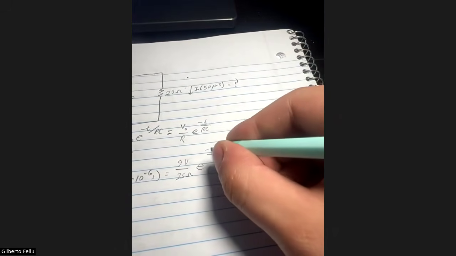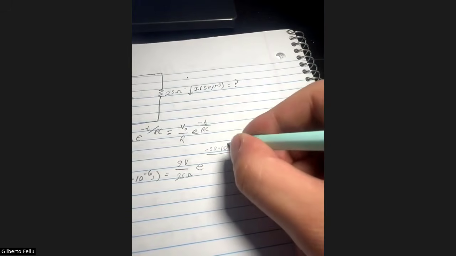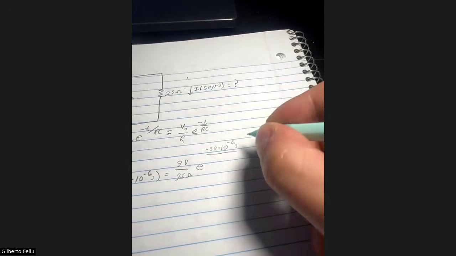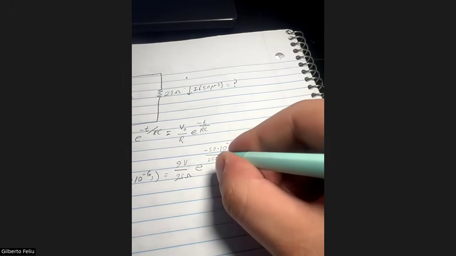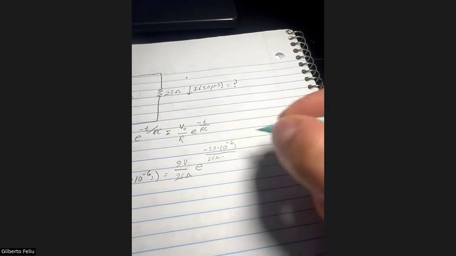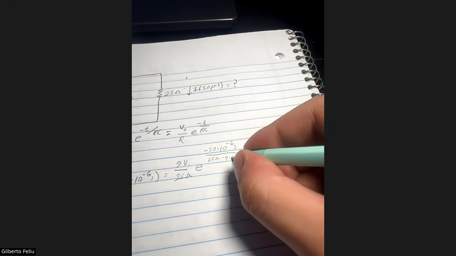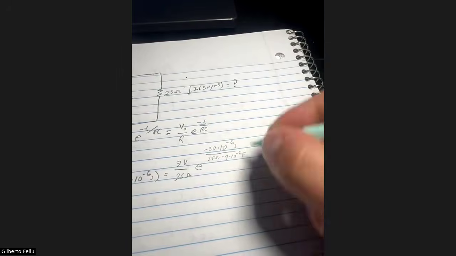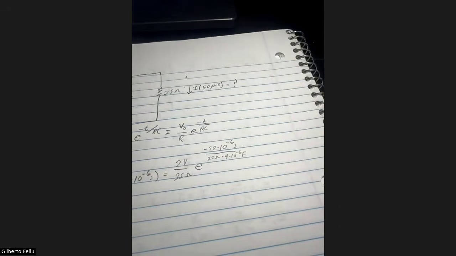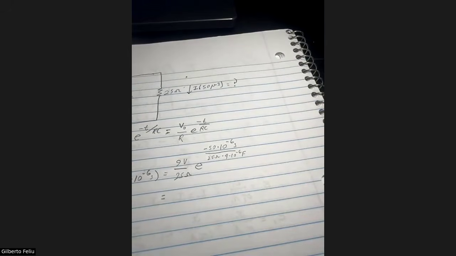So negative 50 times 10 to the negative 6 seconds, and the resistance is 25 ohms times the capacitance, which is 4 times 10 to the negative 6 farads, microfarads. And okay, let's plug everything in.